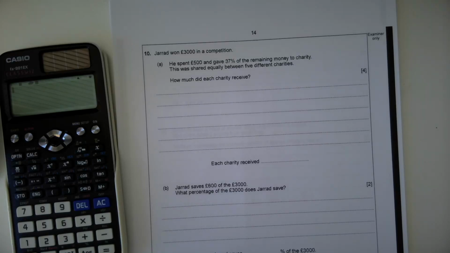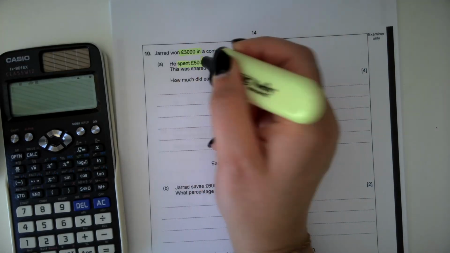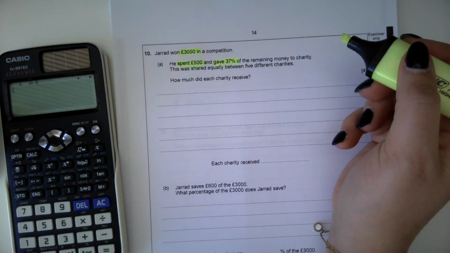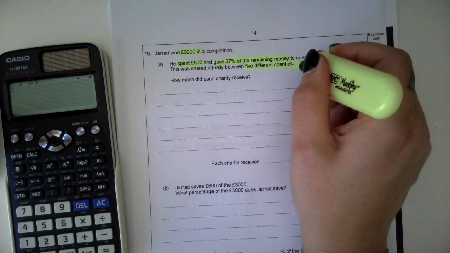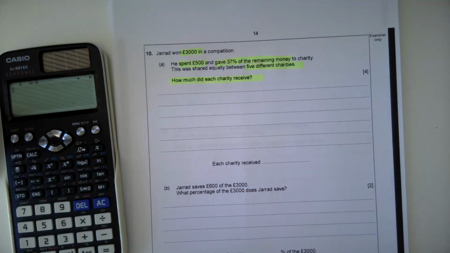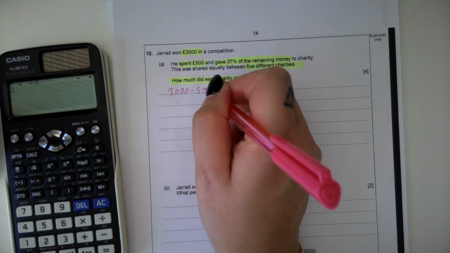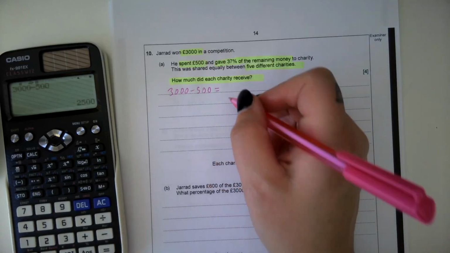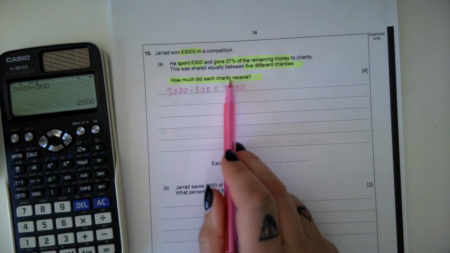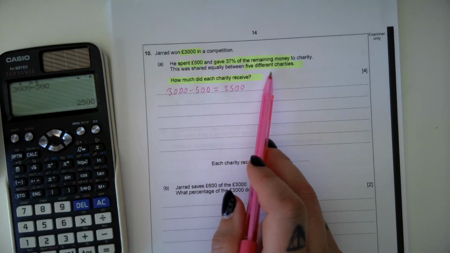Question 10. Jared won £3,000 in a competition. Part A, he spent £500 and gave 37% of the remaining money to charity. This was shared equally between 5 different charities. How much did each charity receive? Okay, so first of all, let's take away the £500 that he spent. So he started with 3,000 and we're taking away 500. 2,500. So 2,500, he gave 37% of that to the different charities.